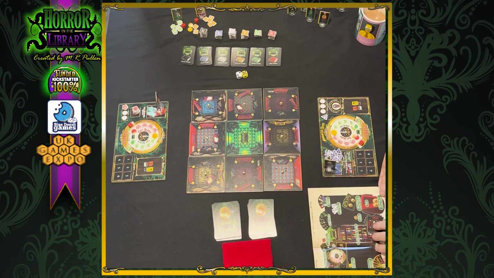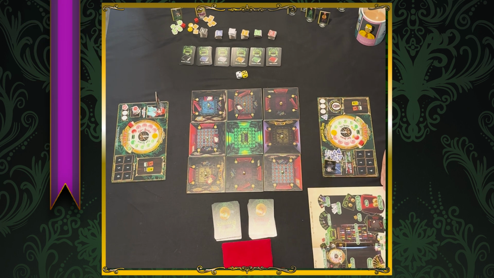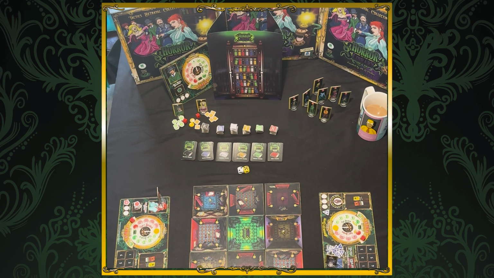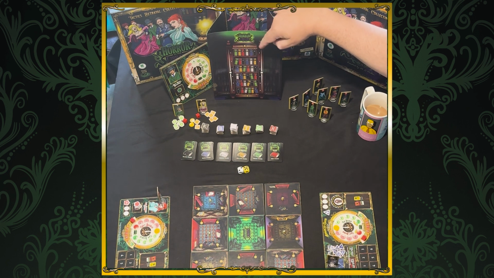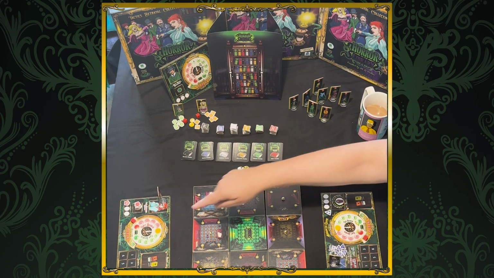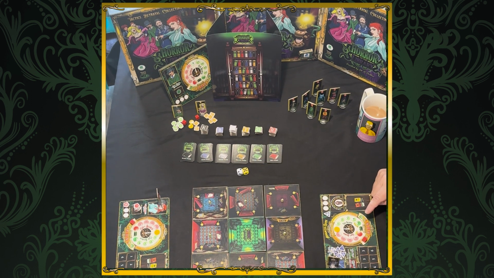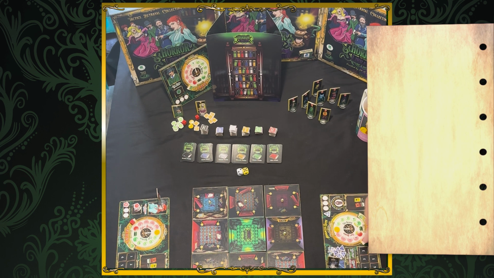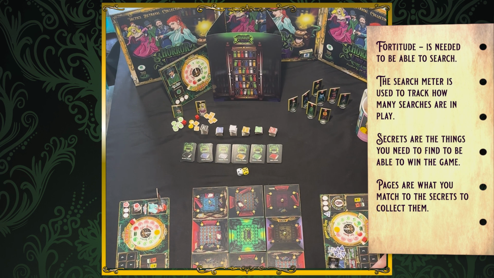Okay, so the next section then is the box contents, which I will go through together. So first thing we have is the library bookcase screen, which is here, and this is what we need to be able to search for the pages that we need to match to our secrets. Then we've got our player boards. These are the player boards. And you can see that on the player board is the fortitude meter, the searches, spaces for the secrets that we need to find, and where we put the pages when they match to the secrets.